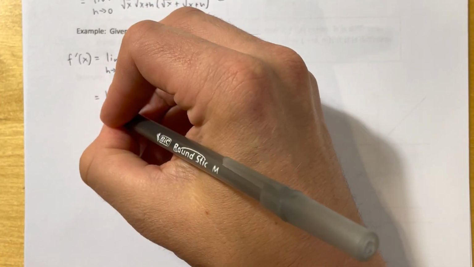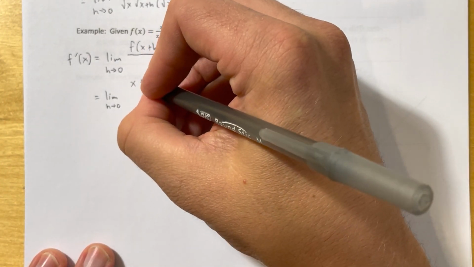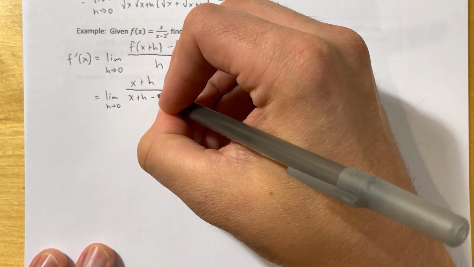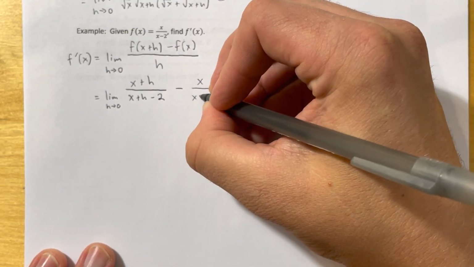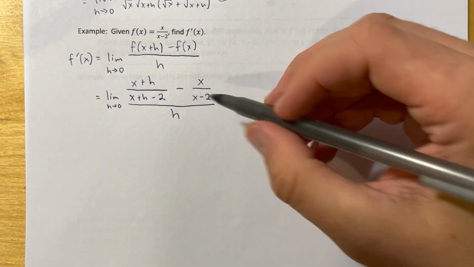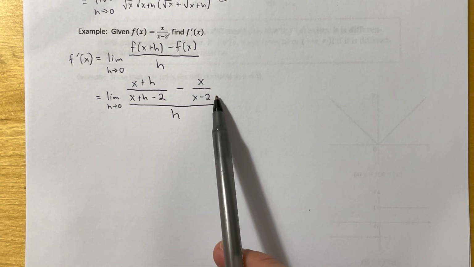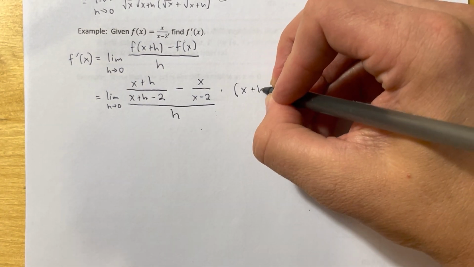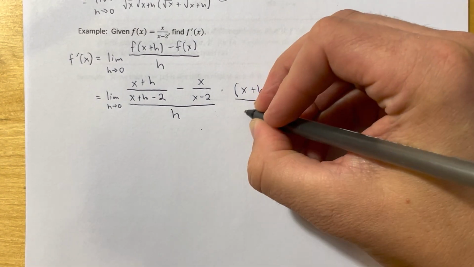This is equal to the limit as h approaches 0 of x plus h over x plus h minus 2 minus x over x minus 2, and everything is over h. Okay? Again, I have a complex rational expression. So what I want to do is multiply my numerator and denominator by the least common denominator here, which would be x plus h minus 2 times x minus 2 over itself.